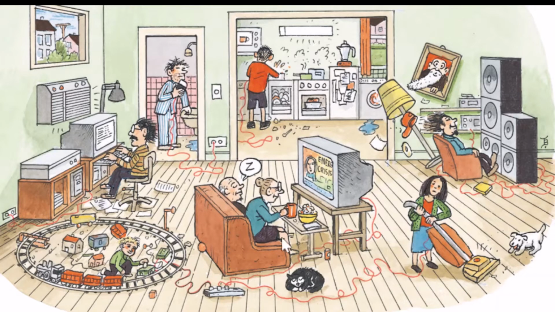Now let's take a look. There are a lot of objects here that use electricity. Example would be this is the speaker. What else? This is a standing lamp. I believe we have learned about this.